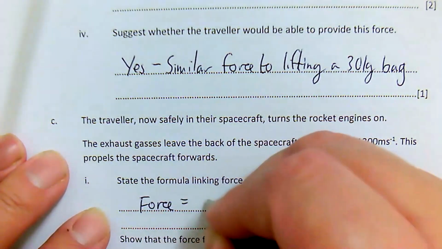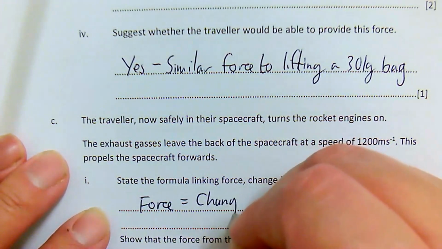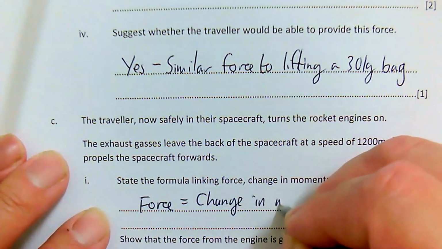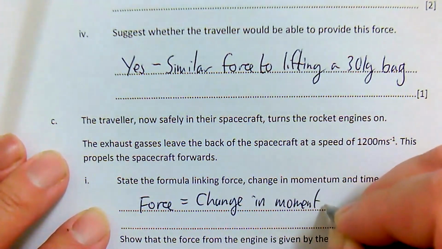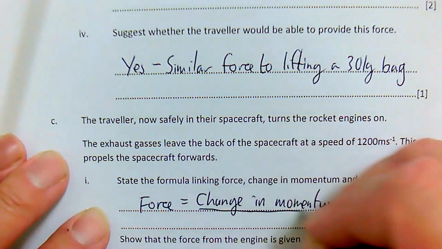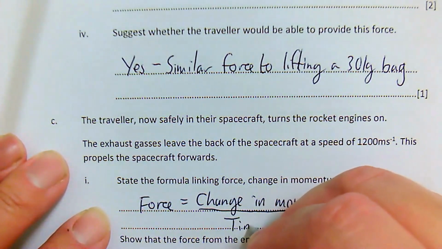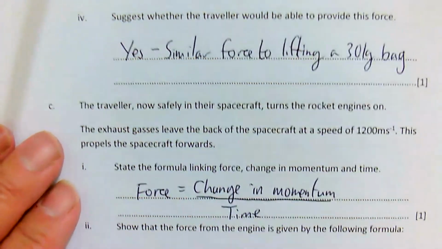This is Newton's second law of motion in terms of momentum. So force is the change in momentum over time. That'll do nicely. That's it. Easy as that.